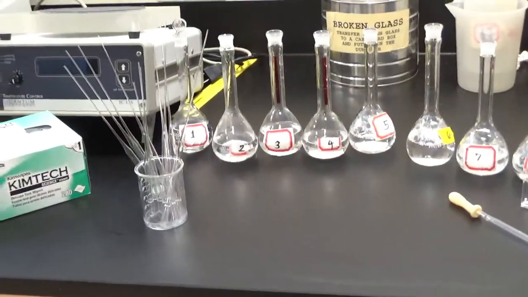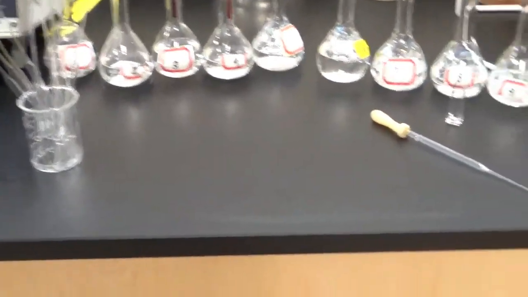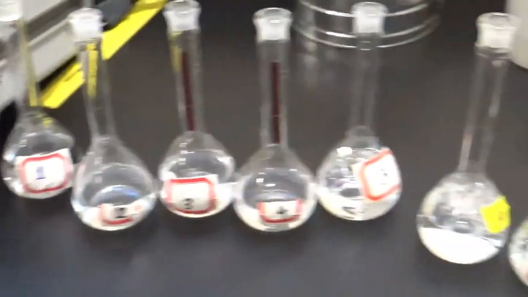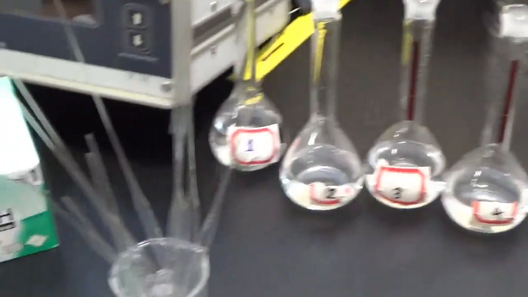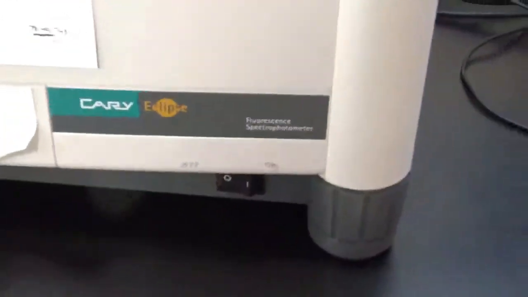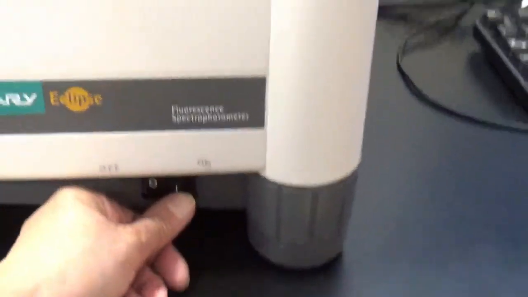Okay, so we're ready for the fluorescence part. I have a single fluorescence cell and all my 9 solutions, what remains of them. And I have a set of pipettes here and a whole lot of Kim wipes. And I'm going to turn the fluorimeter on. There's actually an on-off switch here. And I turned the computer on, but I'm probably going to have to wait a little bit because it hasn't been on for a while, and there was a power outage in between.